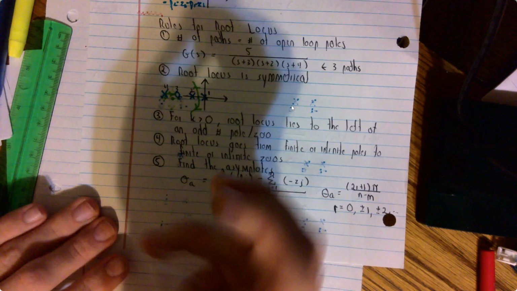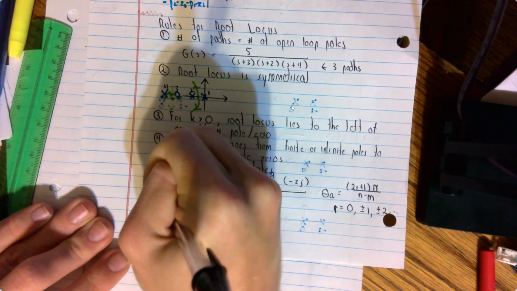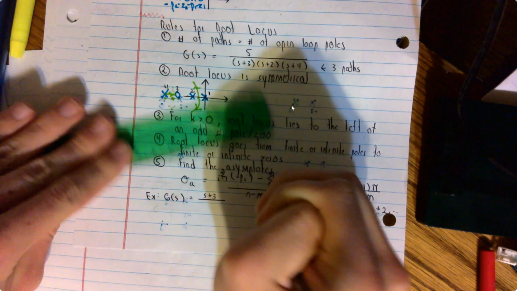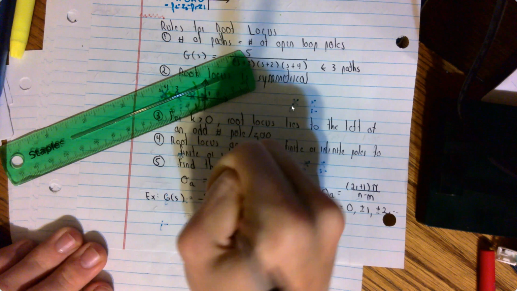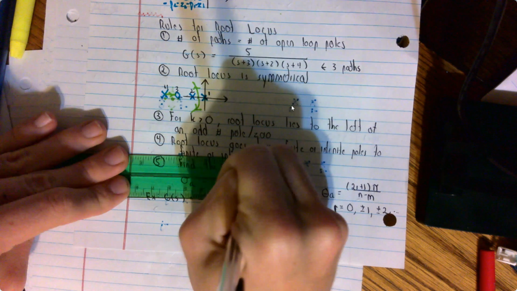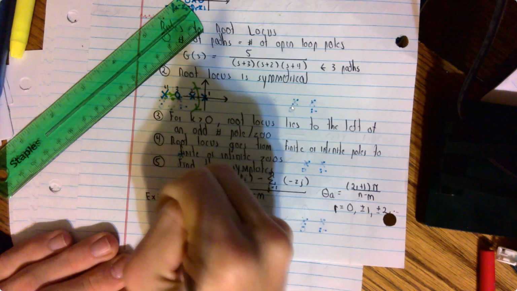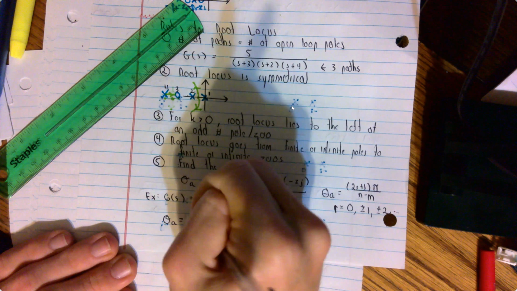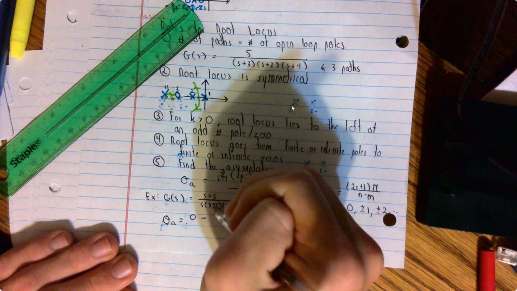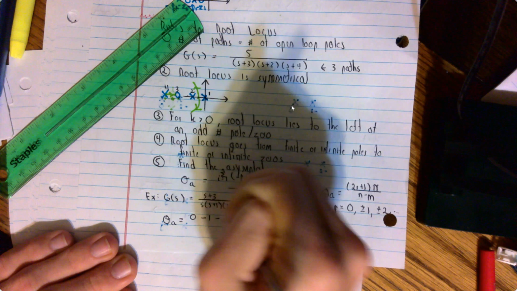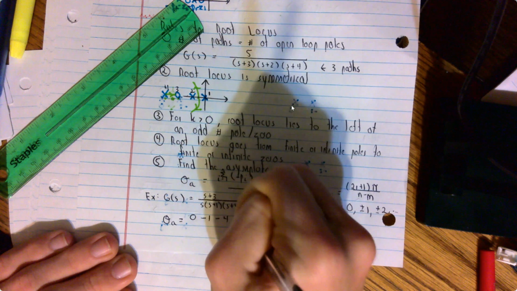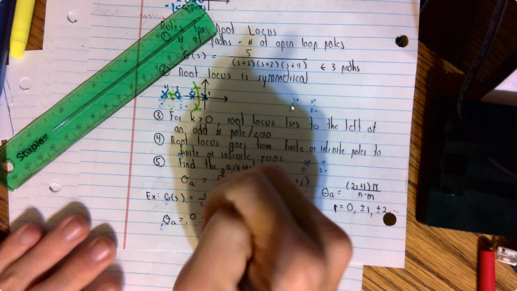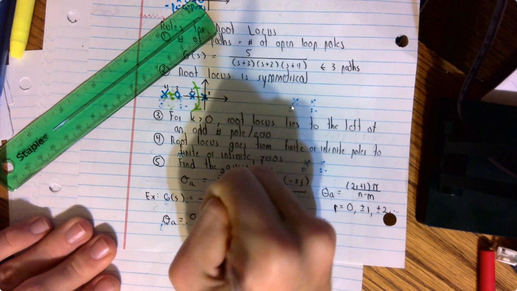So here, if we have G of s equal to s plus 3 all over s times s plus 1 times s plus 4, and we have to determine the asymptotes, the asymptote center is going to be at, well, we have a pole at 0, minus a pole, this pole's at -1, so plus -1, and then plus -4, and then minus, here we have a 0 at -3, all over the number of poles we have, which is 3, minus the number of zeros, which is 1.